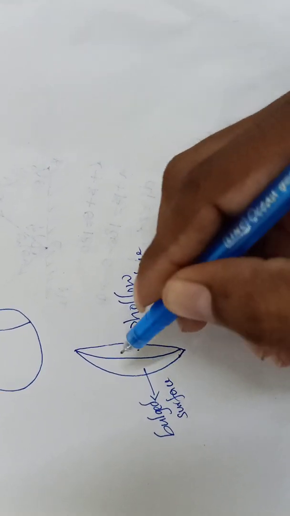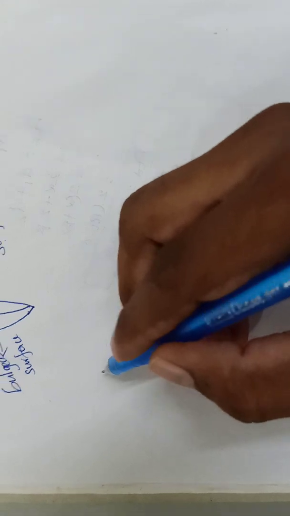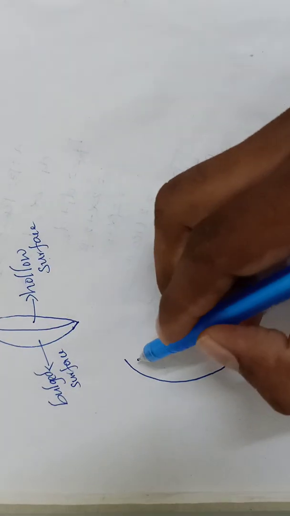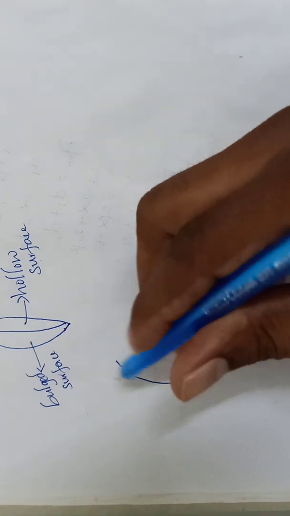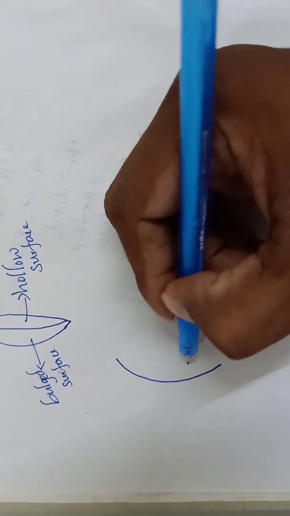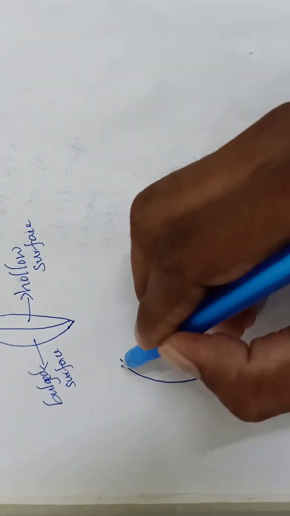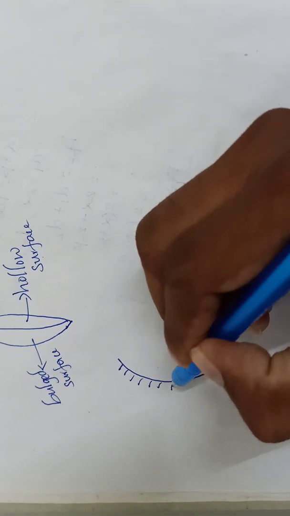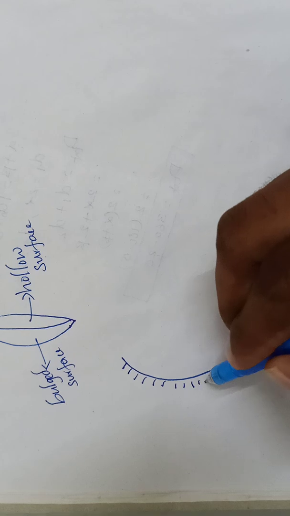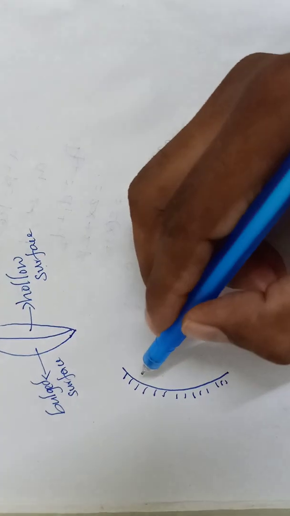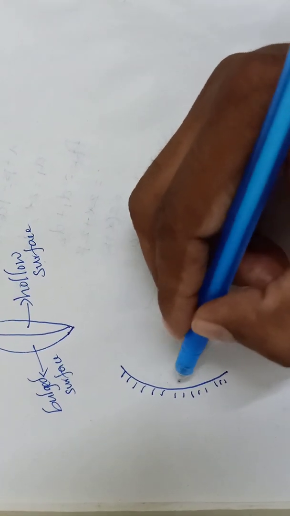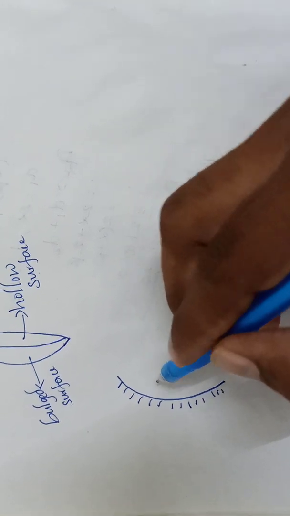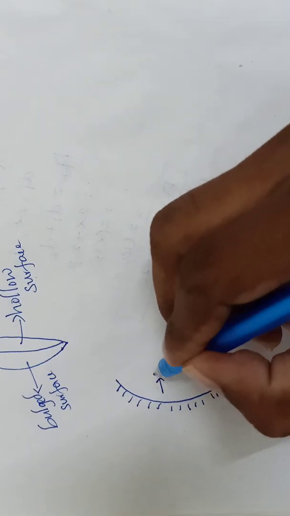So, suppose the hollow surface is the inner side and the bulged surface is here. If you coat it with silver, then this inner surface, which we can call the concave surface, acts as a reflecting surface.